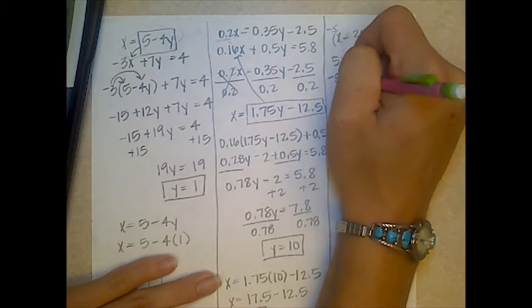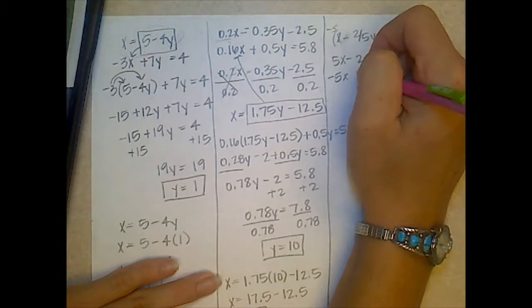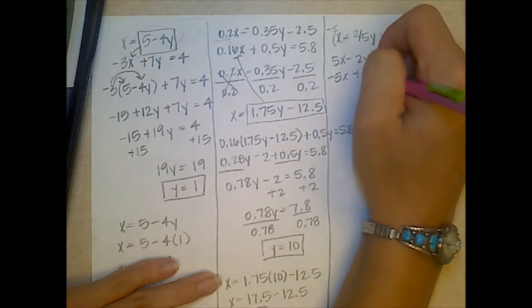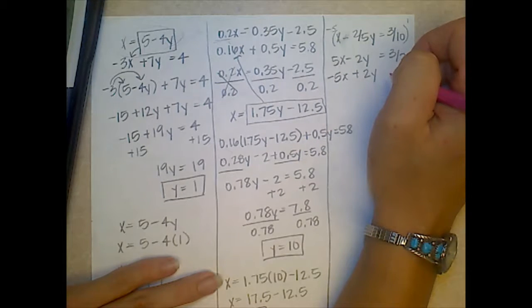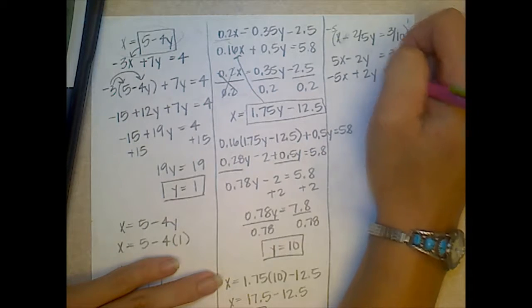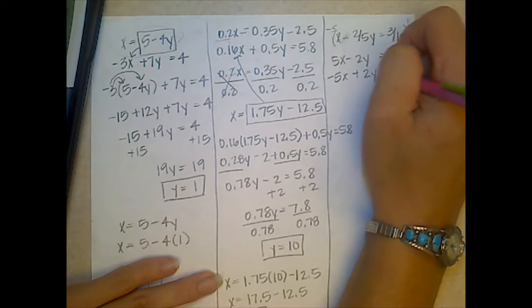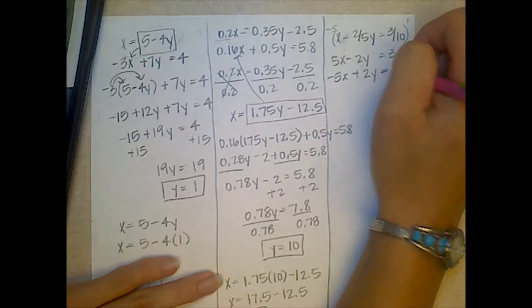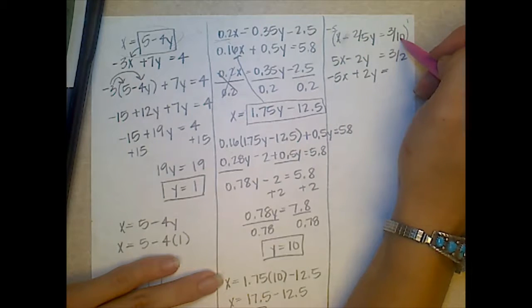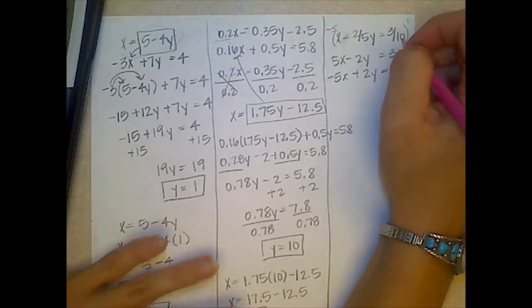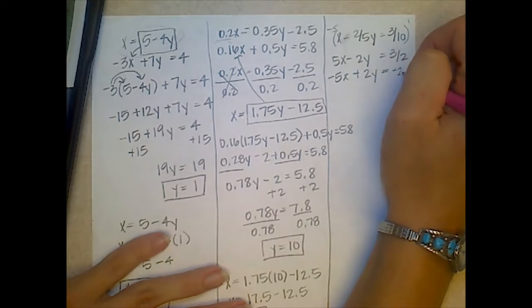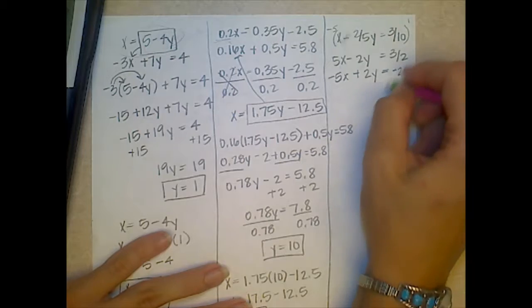And that gives me negative 5x plus 2y equals negative 5 times 3 over 10, which is negative 15 over 10, which is negative 1.5.